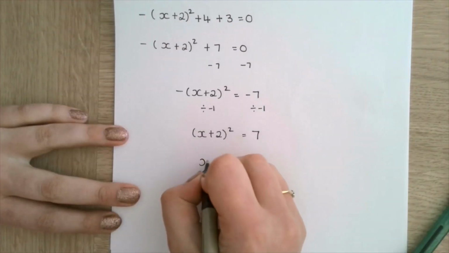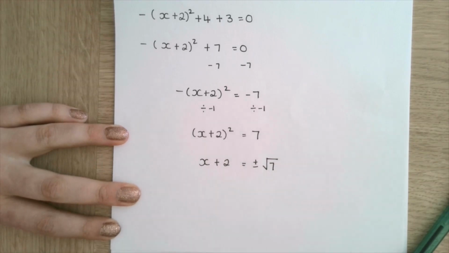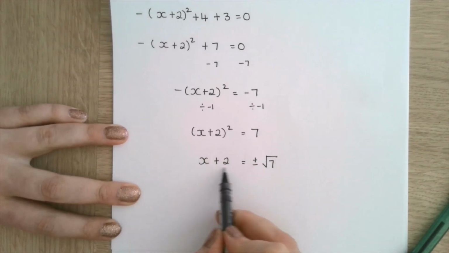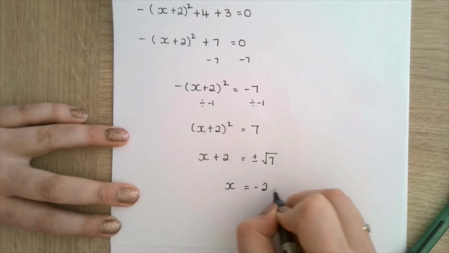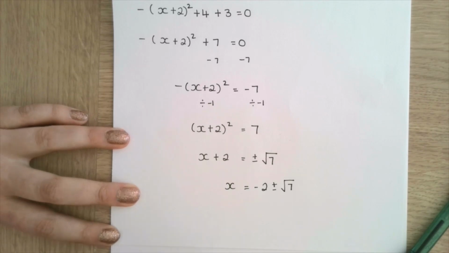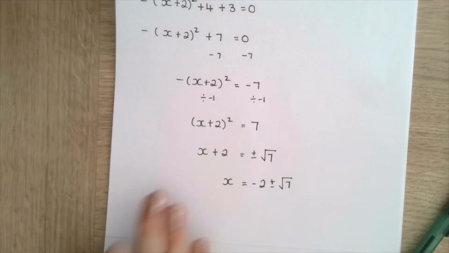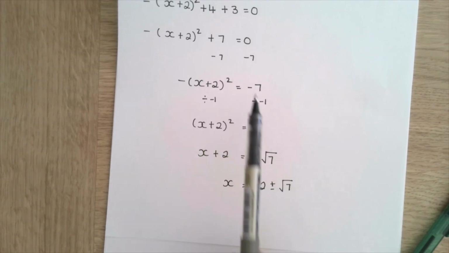Square root both sides, x plus 2 is plus or minus square root of 7, and then subtract 2 from both sides gets me x equals -2 plus or minus root 7. Again, quite happy to leave it like that, or you can type it into your calculator to get the decimal values. Just a note on this one.